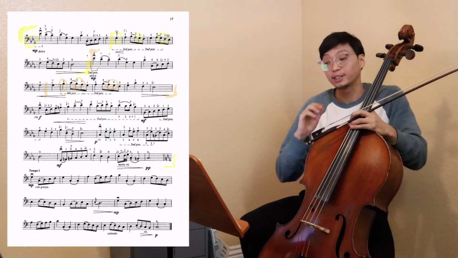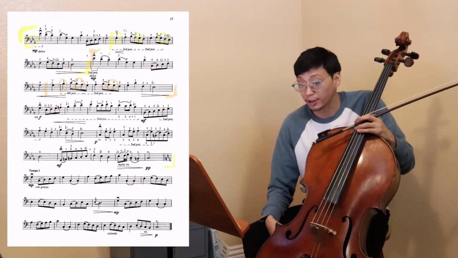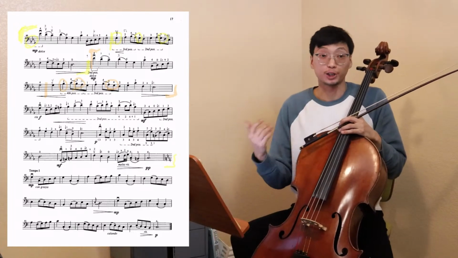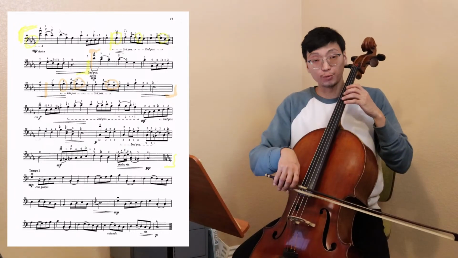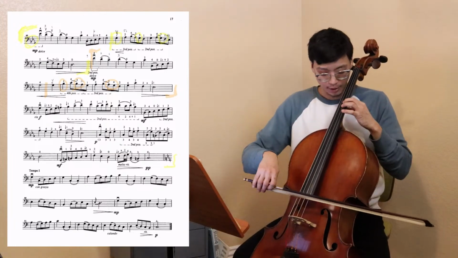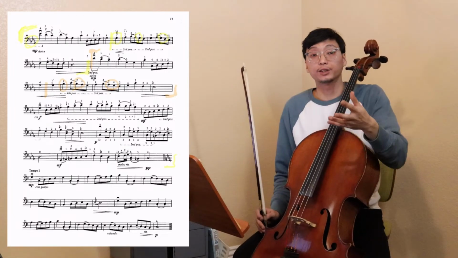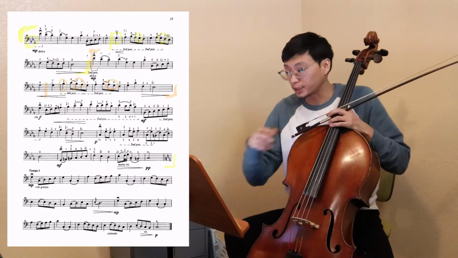Alright. That section is pretty straightforward. I think it's a very good piece to practice your shifting. Just remember all the positions you can tune with the open strings. You know, so try to get used to that. And let's move on. Let's go on to the next section.